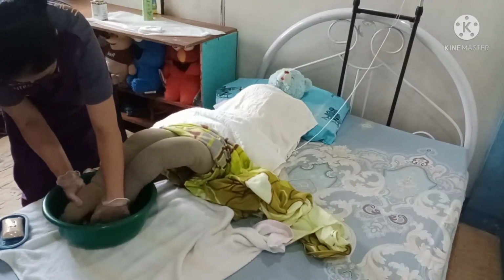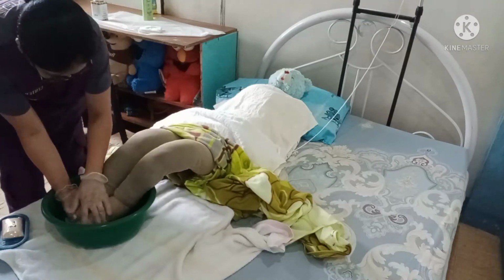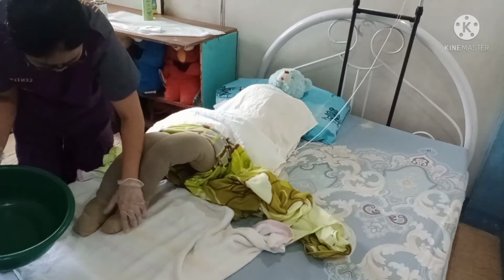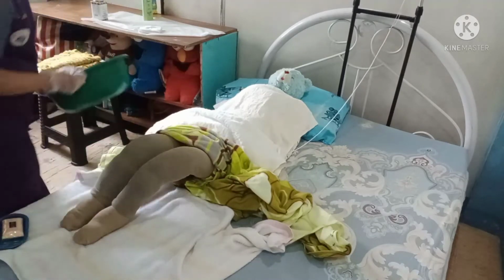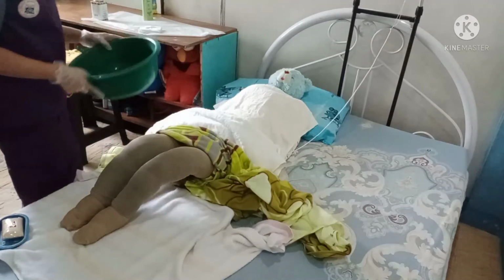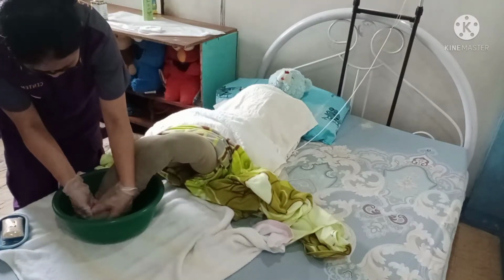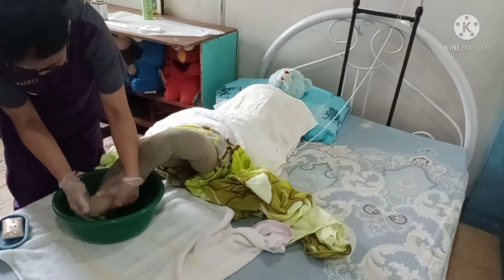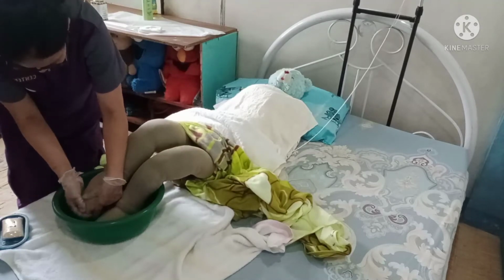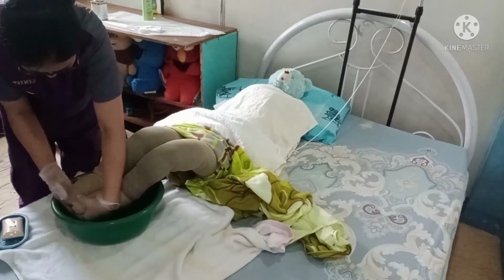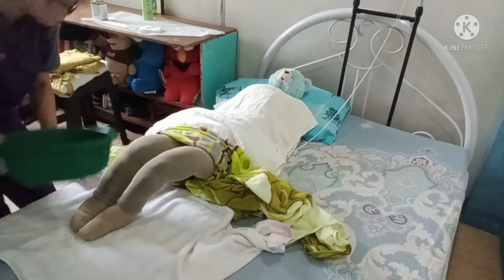So, sabunin natin. Then, change water as necessary and rinse well between the toes. Then, do the same on the other foot.